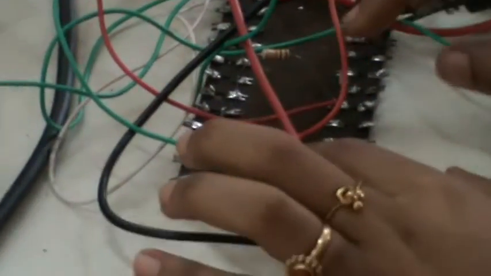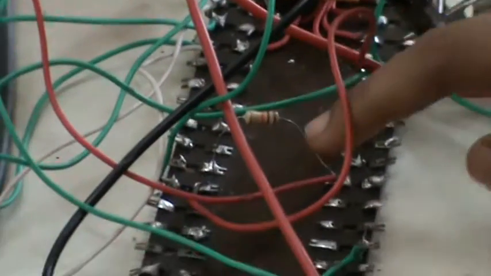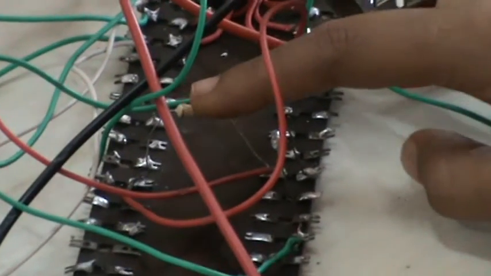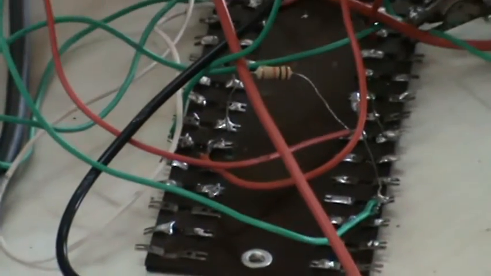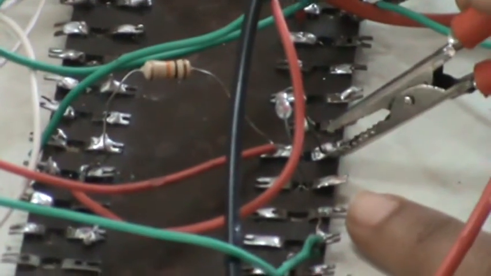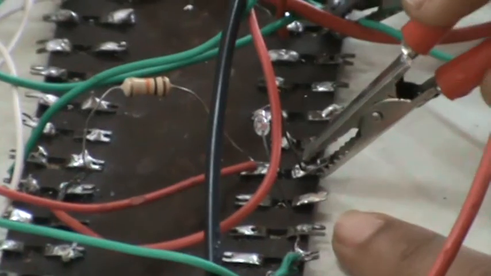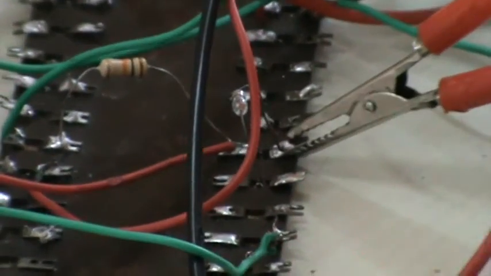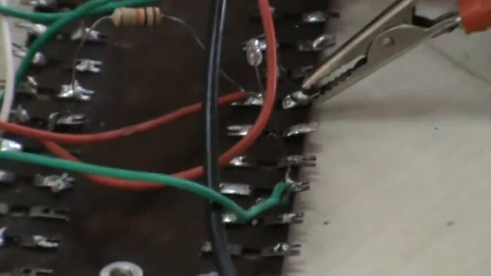This is a diode, this is a diode, this is a resistor, and this is a decade capacitance box which I am going to use. I have to observe the output here at this point, that is across the resistor and ground.